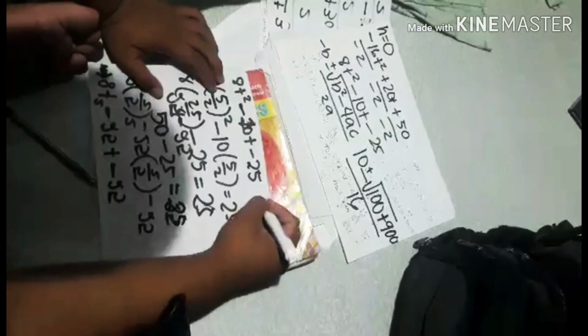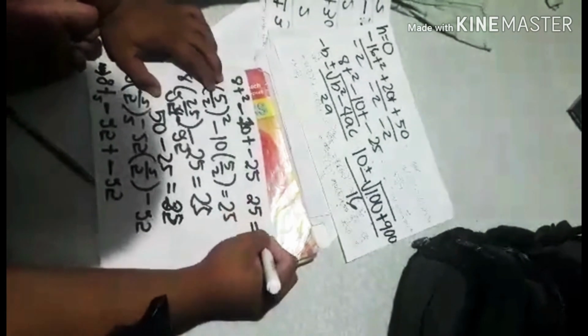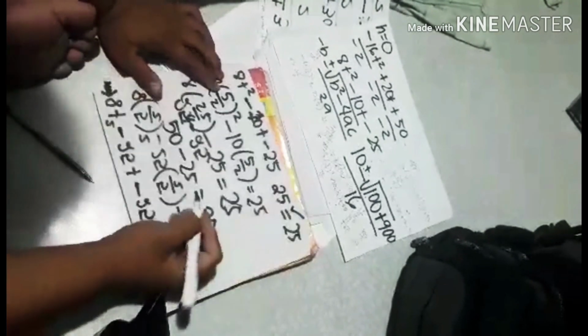So, 25 is equal to 25. So, our answer is correct.